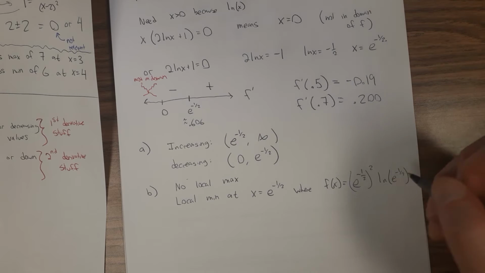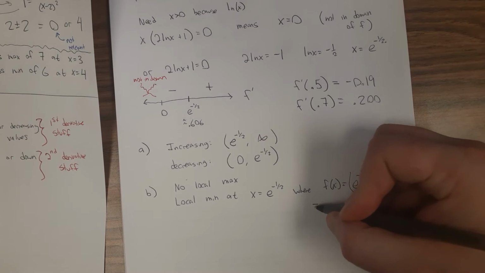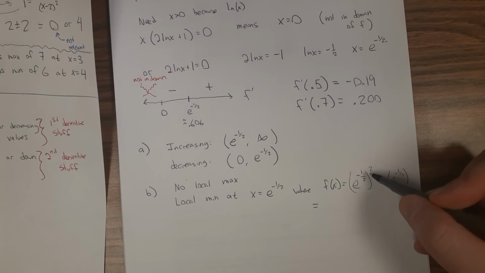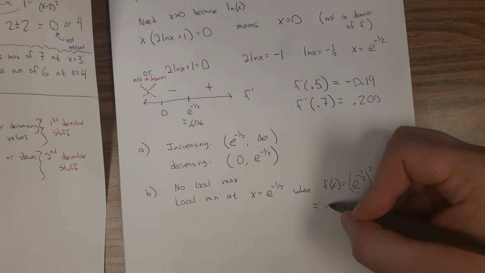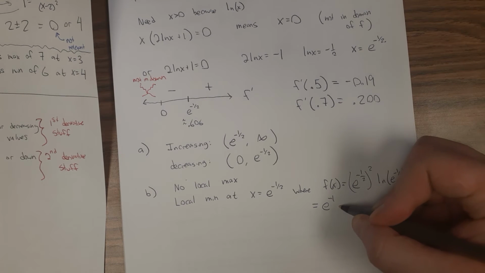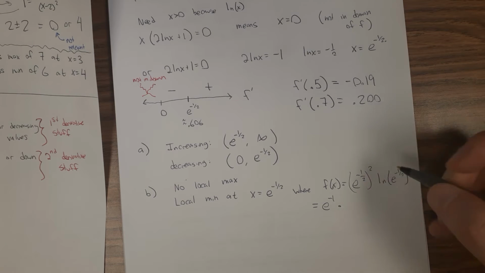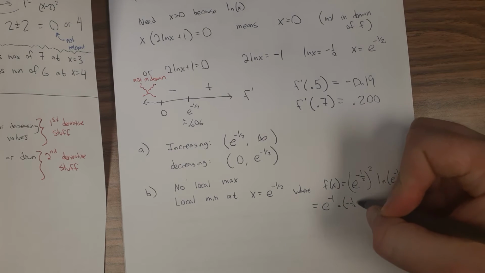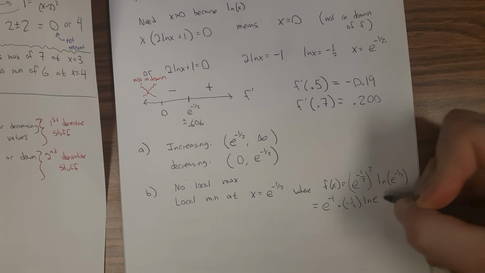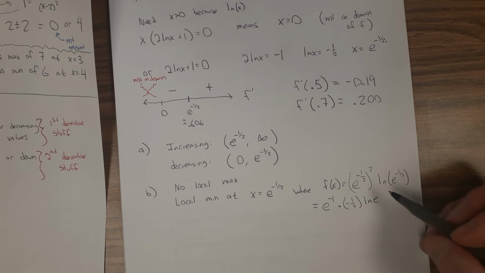Okay, this is interesting. Let's talk about how to simplify this. You multiply exponents, so this would be e to the minus 1. I can simplify this using log rules. I can take the negative 1/2 down, and then it's just natural log of e. The natural log of e is 1.